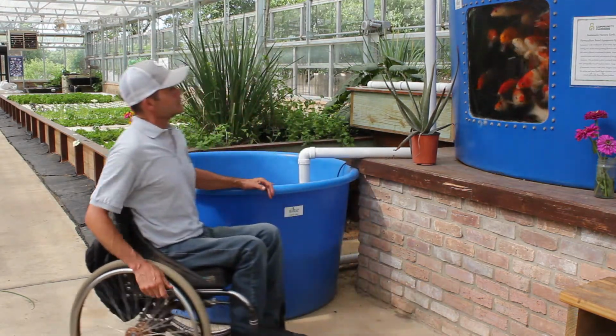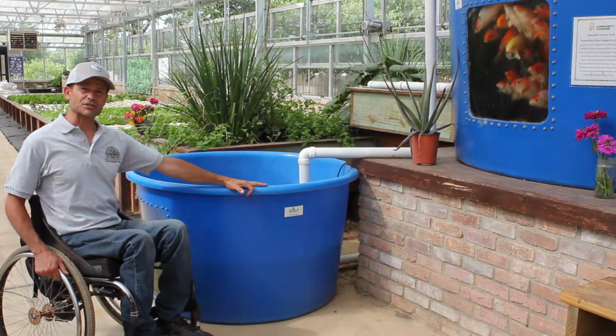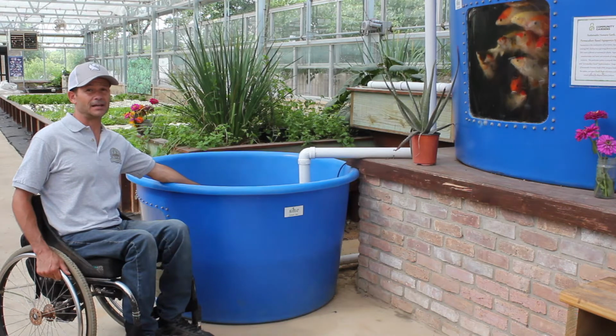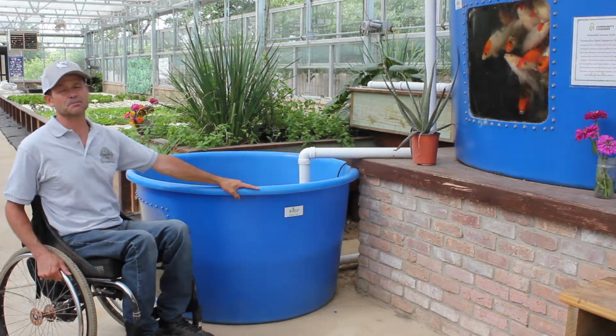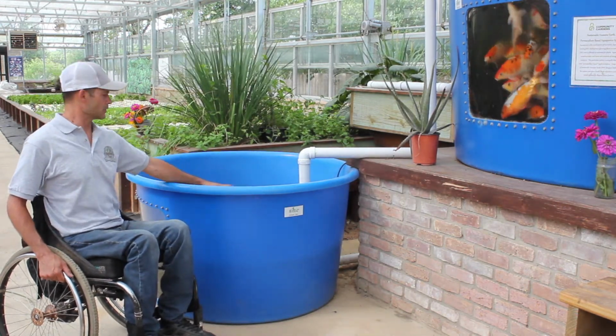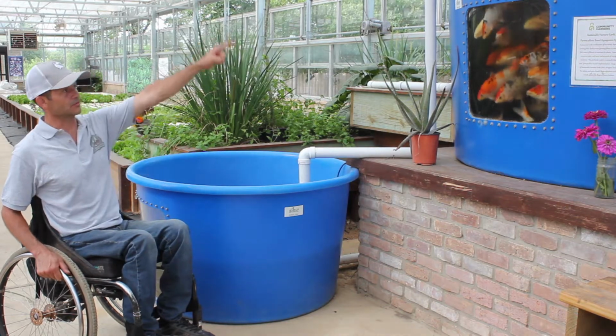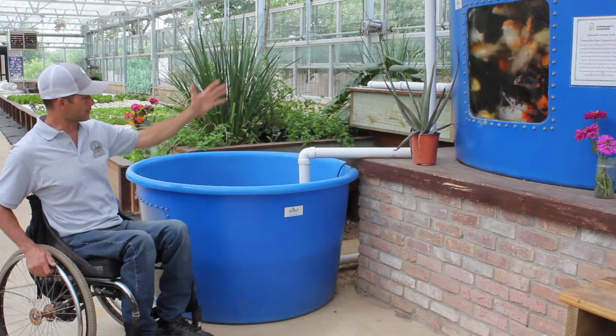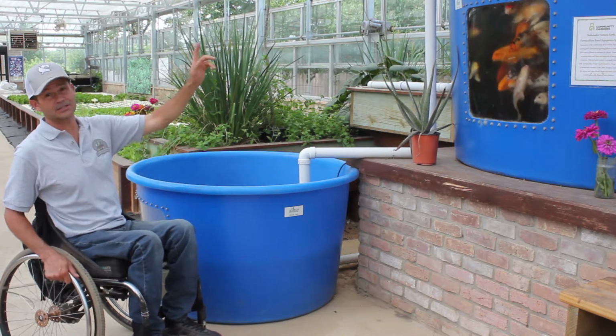So in this scenario, we have a sump. The sump has the submersible water pump located in it. And in this scenario, the sump is the lowest point of the system. So the water is pumped from the sump up into the fish tank. The fish tank obviously is the highest point of the system. The water must be pumped from the sump directly to the fish tank.